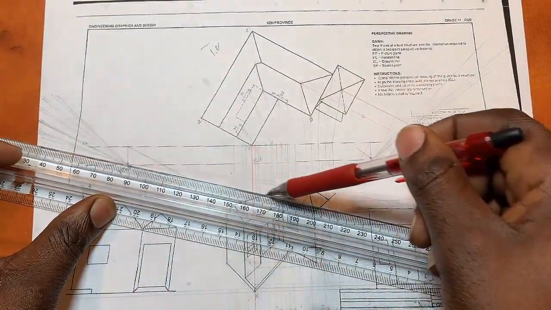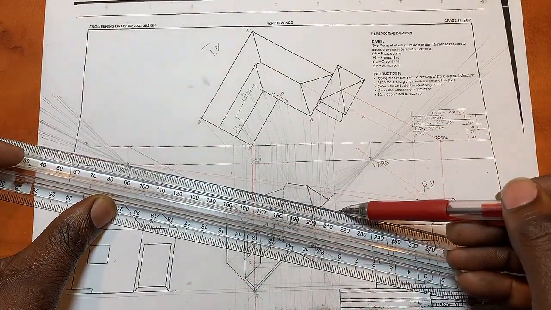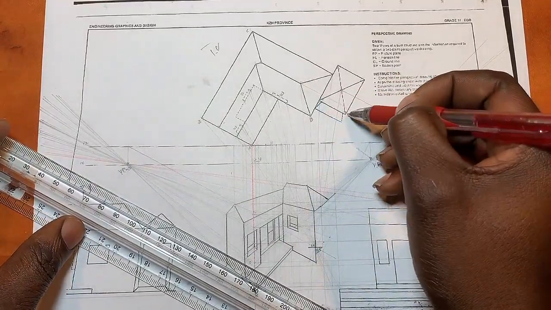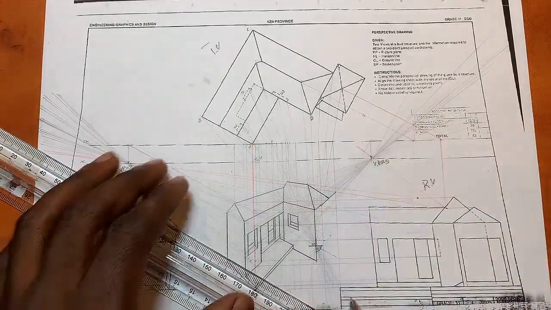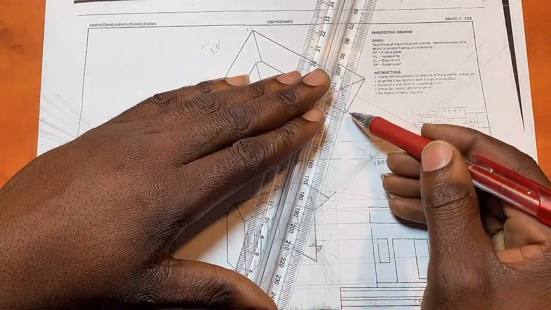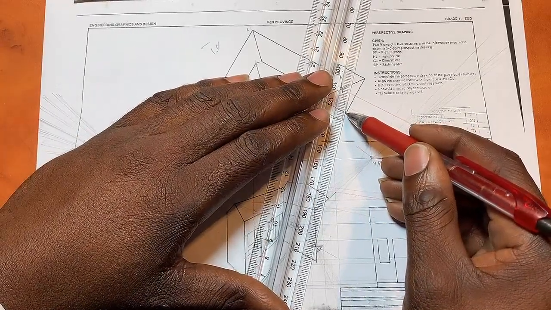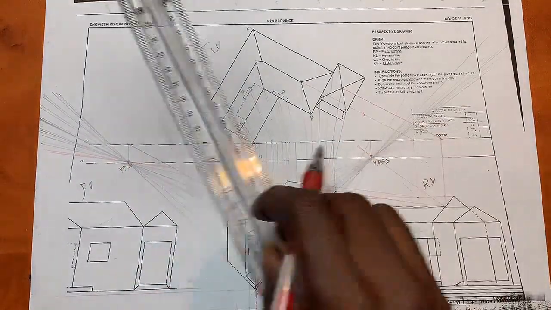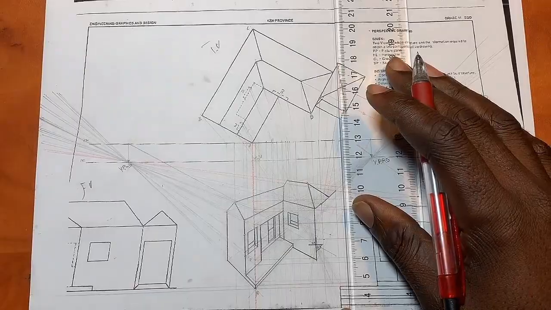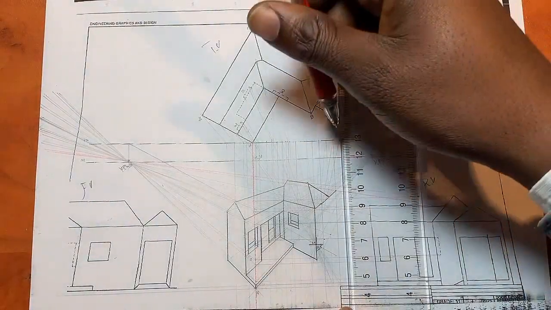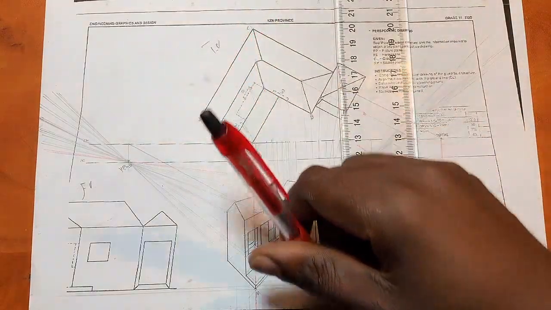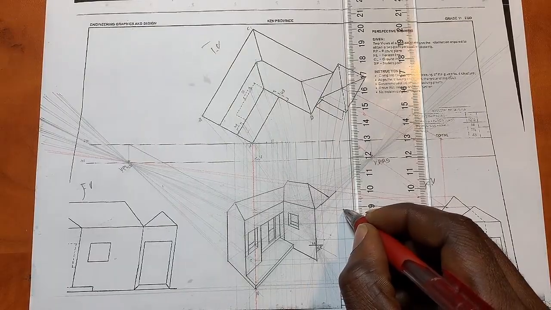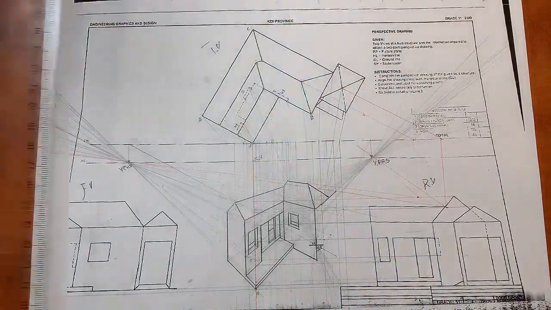So there it goes. Just extend it just a little bit. You understand? So now I want to move from here till there. So take this one to stationary point. There it goes. Once it touches the picture plane, it's going to go vertically down. So there it goes. So it's going to intersect with this one. You understand?